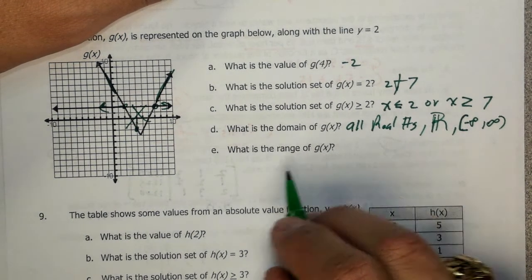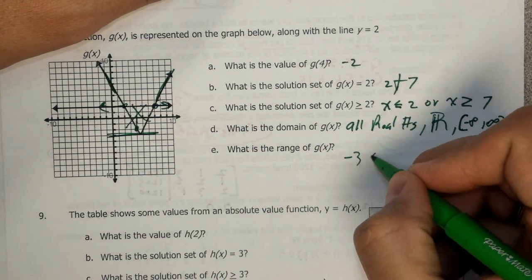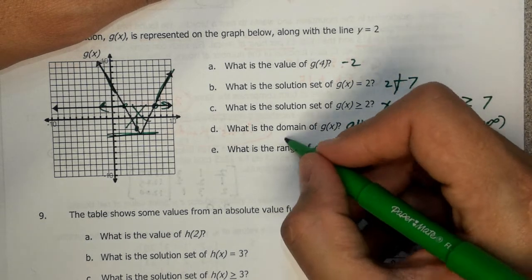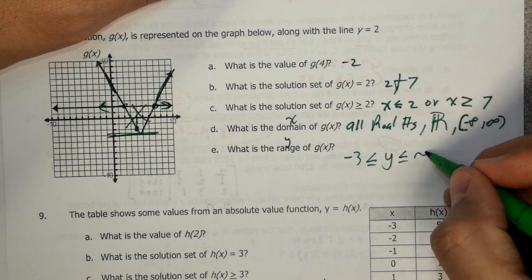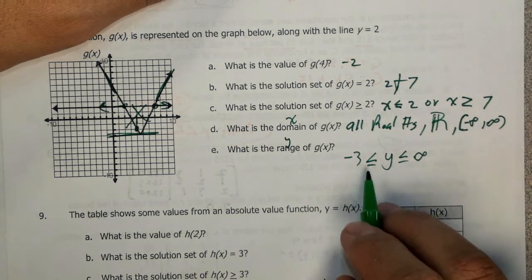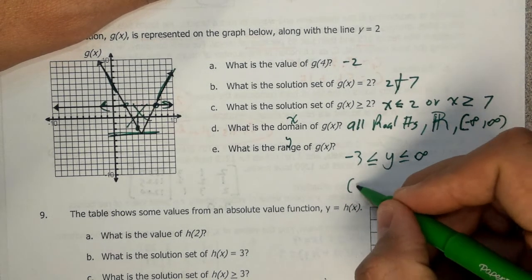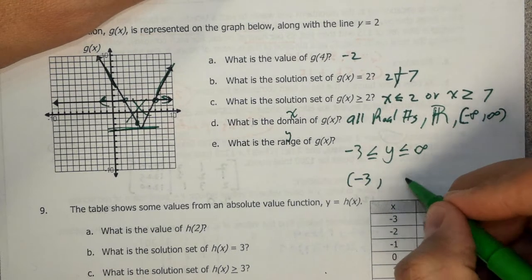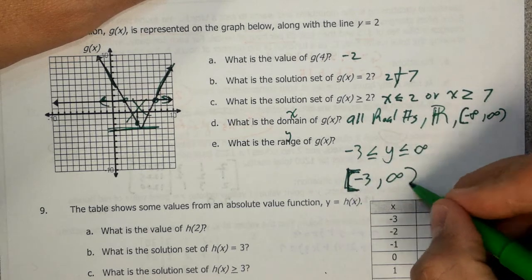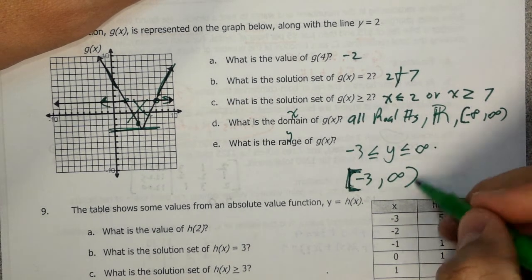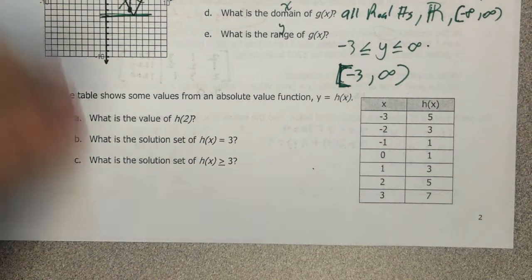What's the range of g of x? Well, g of x goes only this far, so it is -3, that's my smallest, is less than or equal to y, because that's y, domain is x, and the largest value I have is infinity. Another way we can write this is -3 to positive infinity. Actually, this would be inclusive, non-inclusive there. Either way of these works. Let's go ahead and get one more on this video before we change over.